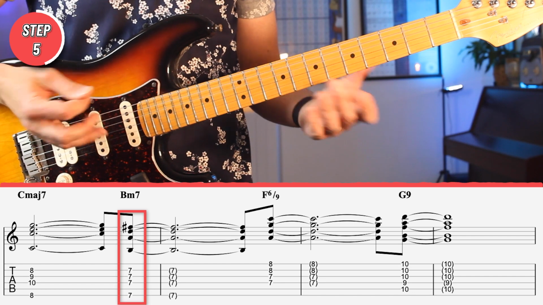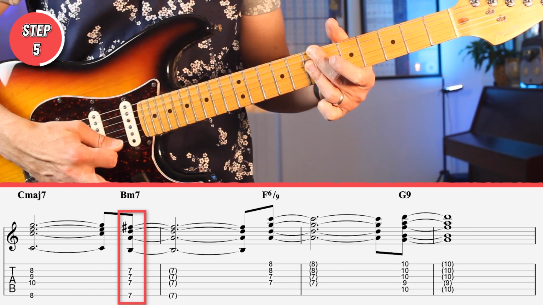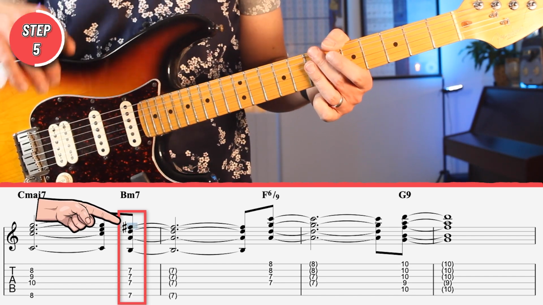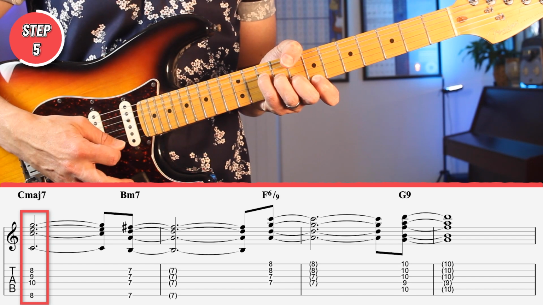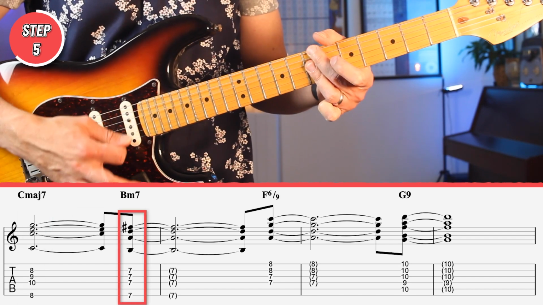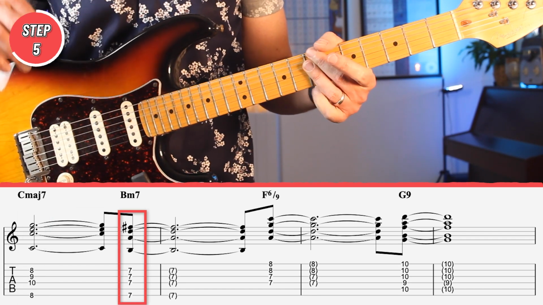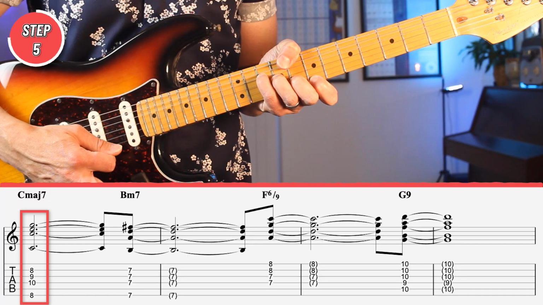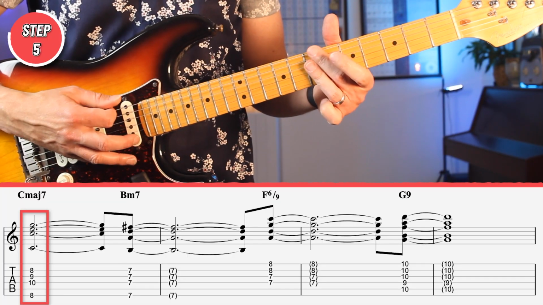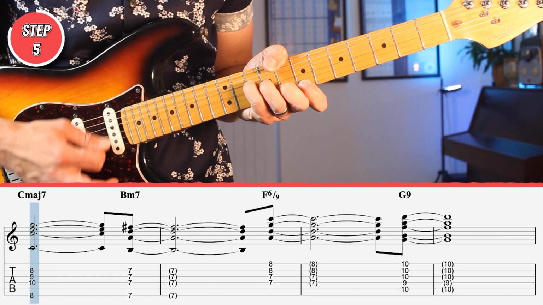But I can substitute it with a non-diatonic chord, a B minor 7 chord, which has a non-diatonic F sharp, which is a note outside the C major scale. And now the move from the C major 7 to the B minor 7 has a lovely descending feel to it. And this is a really common Neo Soul trick. I've changed the voicing of the major 7 chord so it moves more smoothly to that B minor 7 as well.